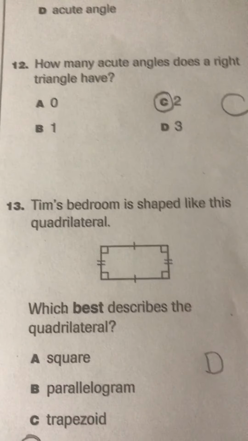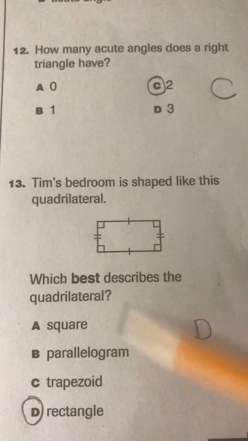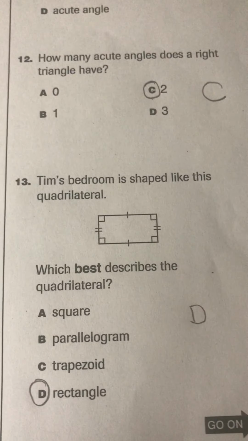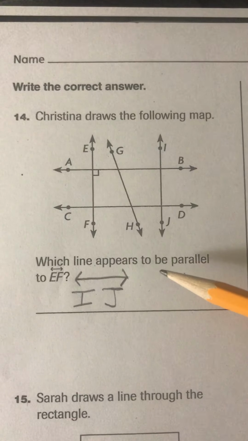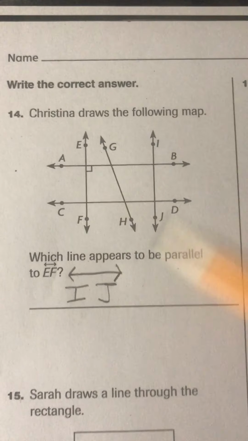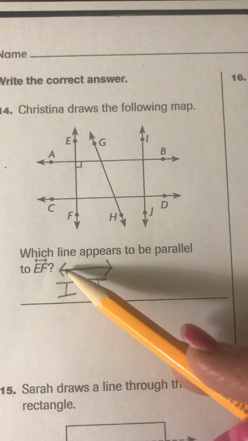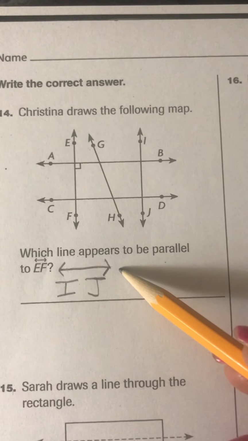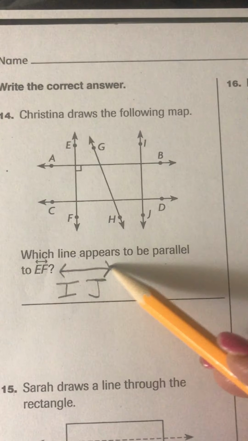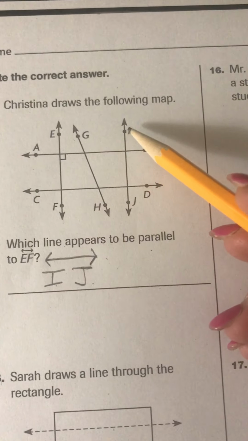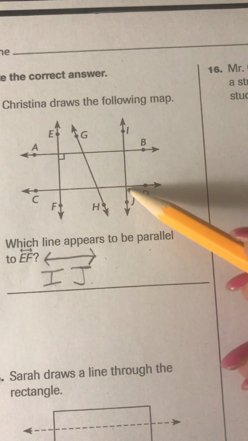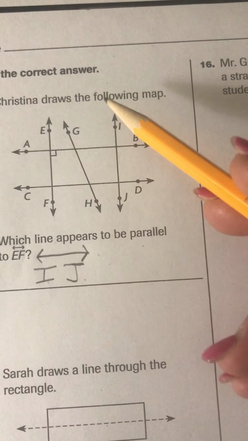And last but not least, Tim's bedroom is in the shape of that quad, and of course that's a rectangle. Okay, moving right along. So that was number 13. We're on number 14. We had to find lines that appear to be parallel to line EF. They wanted you to make sure you write the icon for line. So if you didn't do that, please do that. Line IJ, because here's my EF, and you need something that's going in the same direction.